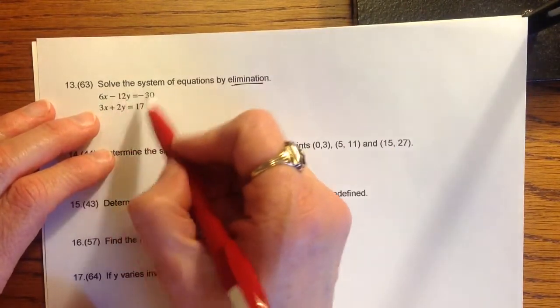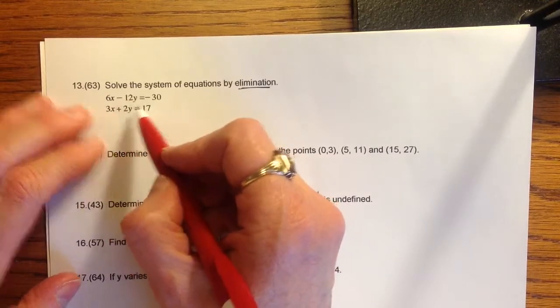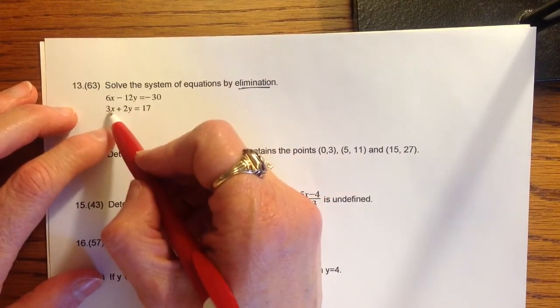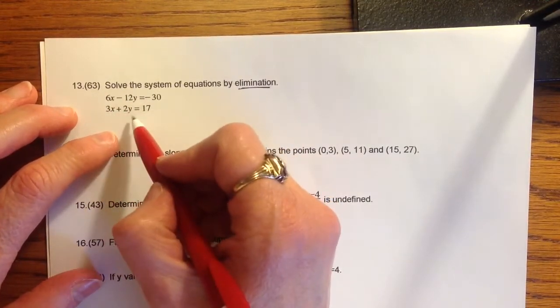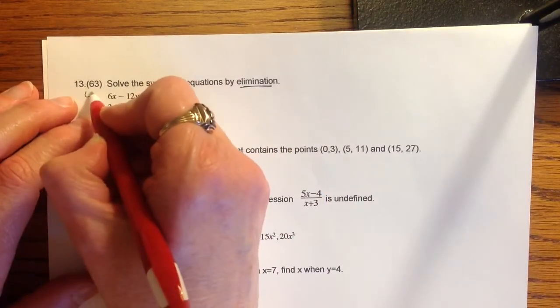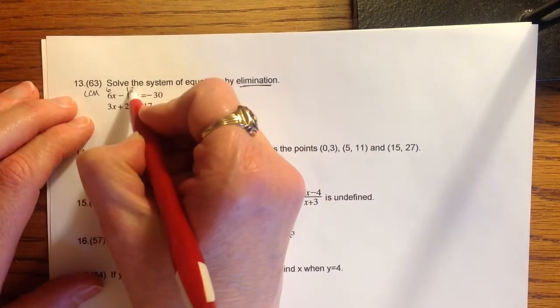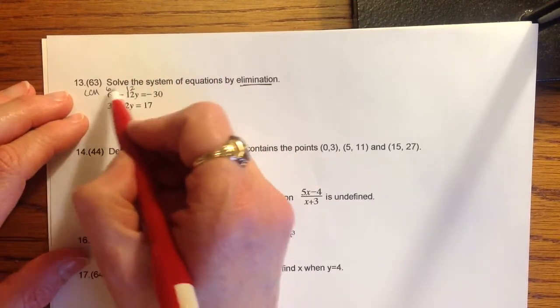We need our variables lined up, and we need for one of our variables to drop out when we add them. Well, if we add them like they are, we'll have 9x and negative 10y, which is still two variables. I'd like to look at LCMs, and the LCM of 6 and 3 is 6, and 12 and 2 is 12. So to me, it's easier to go with the smallest one.